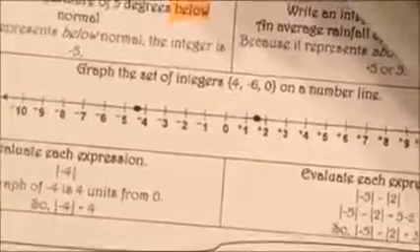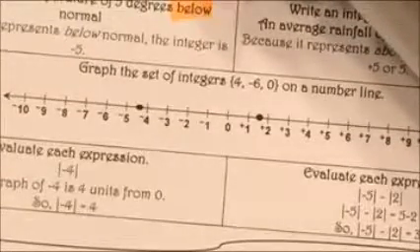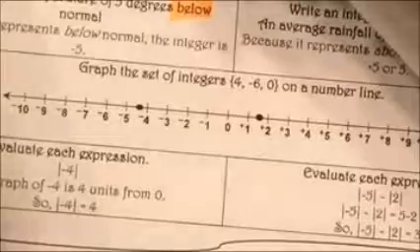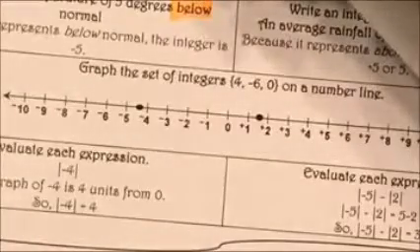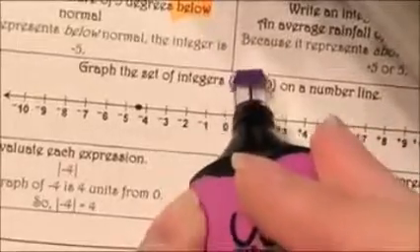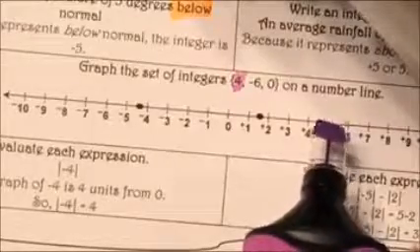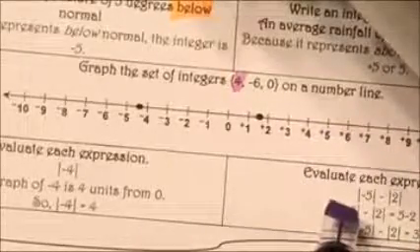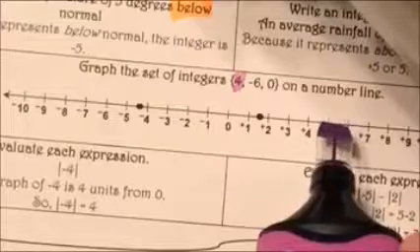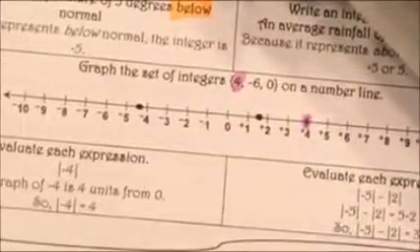Next thing I want to do is graph the set of integers 4, -6, and 0 on the number line. Okay? So the first one I want to look at is 4. So I look at my number line, I'm looking for where 4 is. 4 is right there. So I'm going to graph a dot at 4.